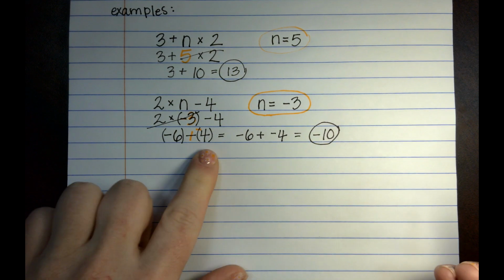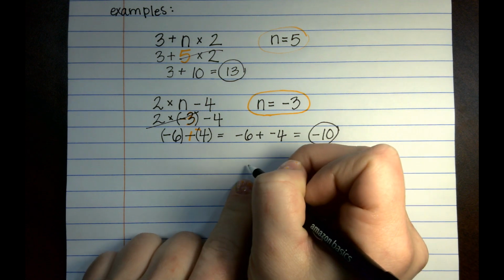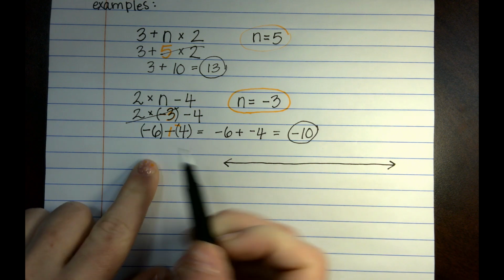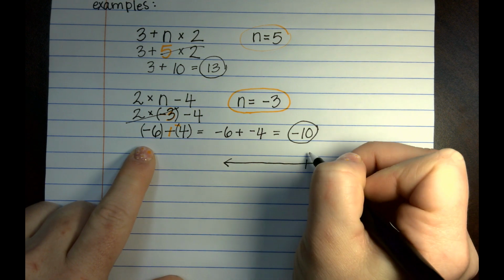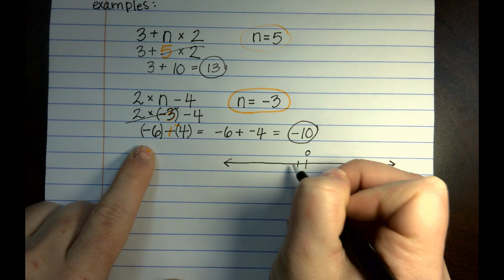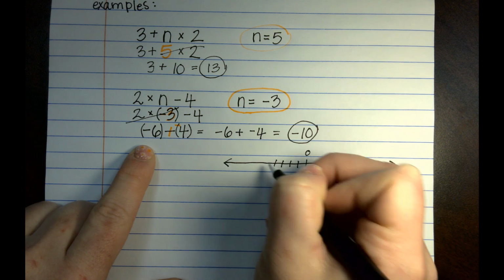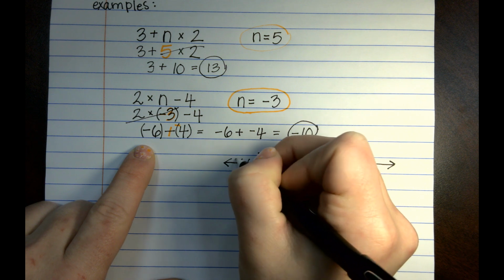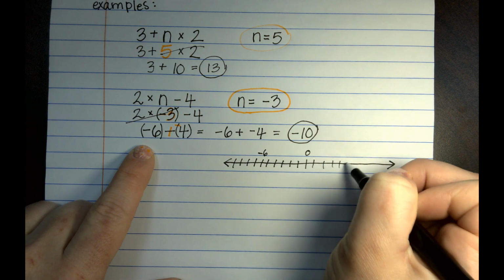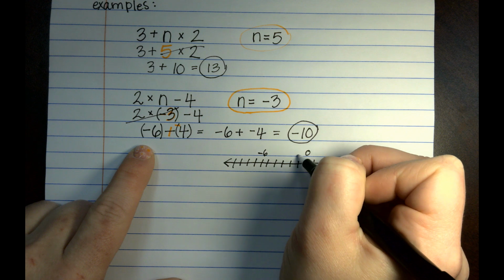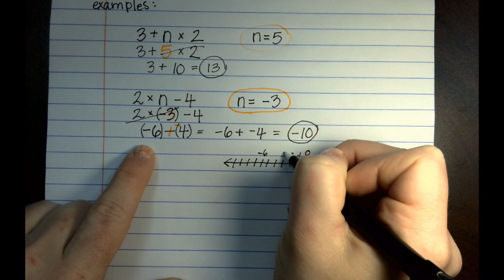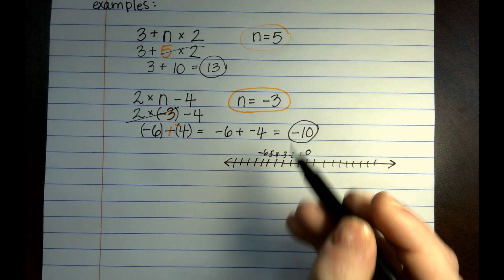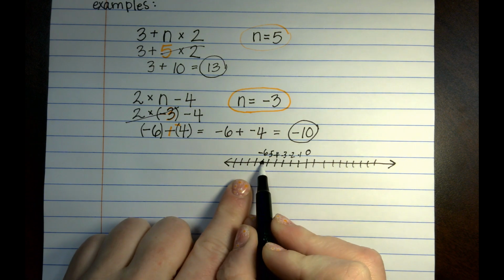Okay, let's draw a number line for this one as well. So here's our number line. And we're starting with negative 6. So here's 0, negative 1, negative 2, negative 3, negative 4, negative 5, negative 6, negative 7, negative 8, negative 9, negative 10. Okay, and I'll just draw some more. So if our starting number is negative 6, this is where we start.